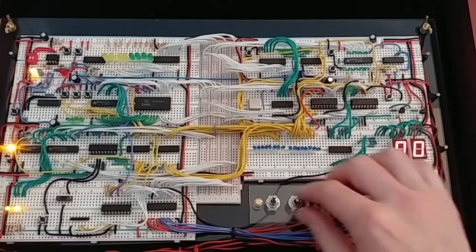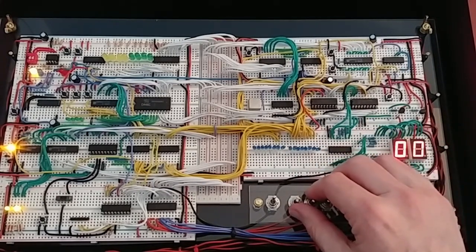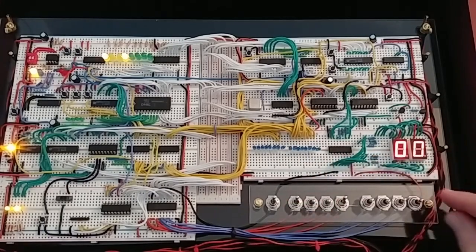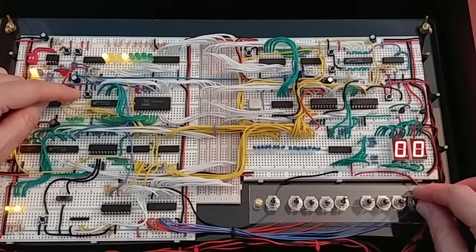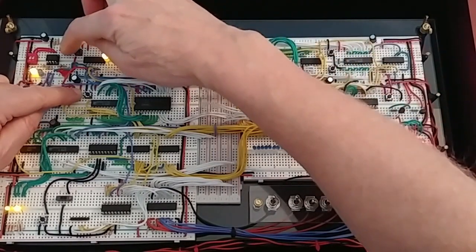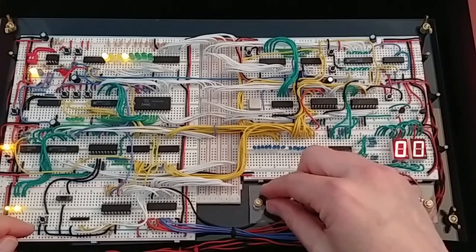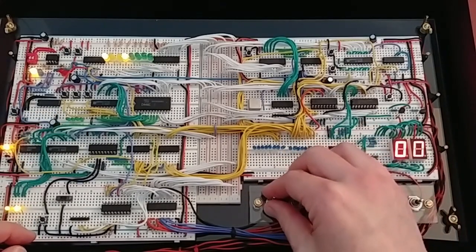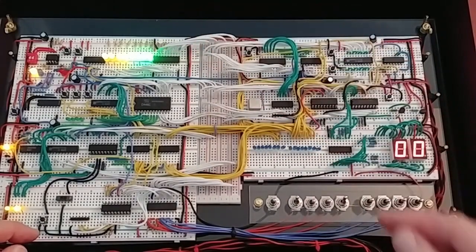So we are going to start with load A immediate, and that is 1001, and we are going to clock that data. Here's our memory address we're working in. We're going to clock that into the RAM, and that's been clocked. I'm going to disable the input switches, which means the bus is floating again now.